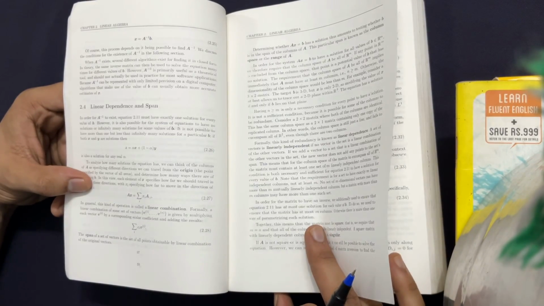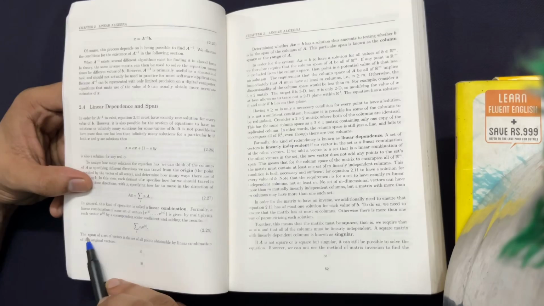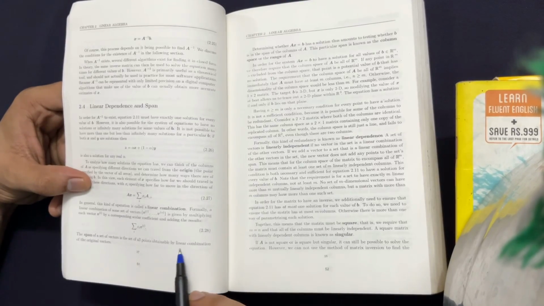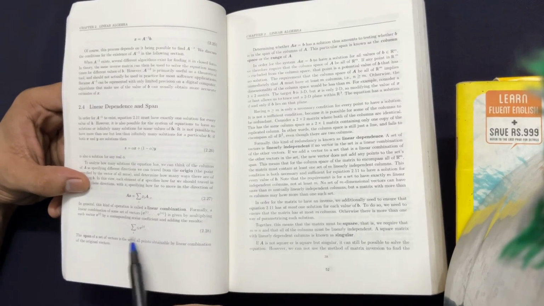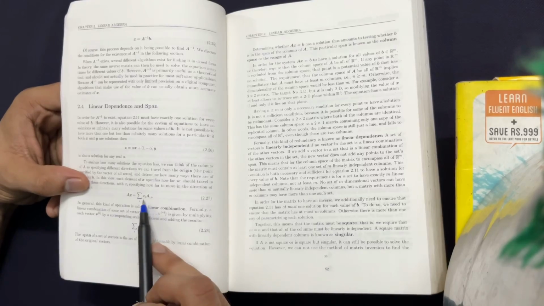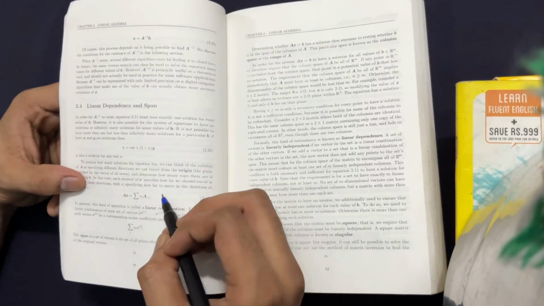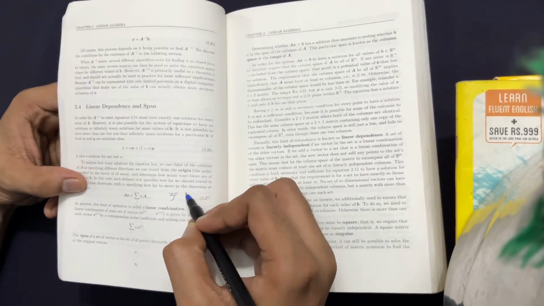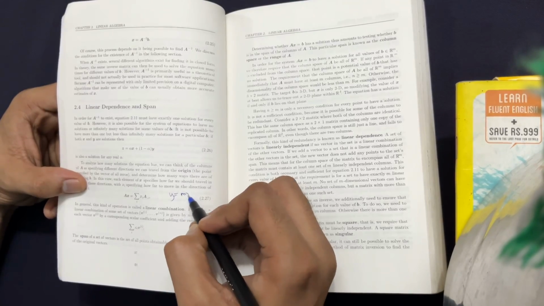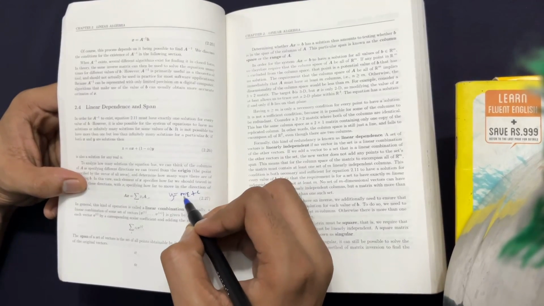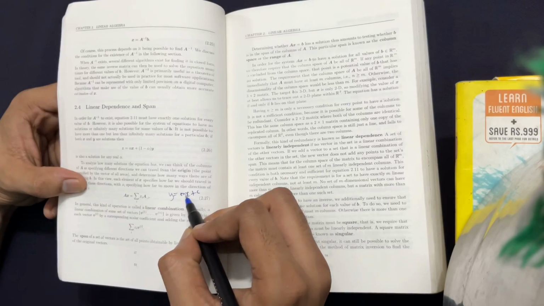So a span is basically the set of all the possible points obtained by the linear combination of the original vectors. So linear combination is basically like, let's say, y equals mx plus c. So this would be a linear combination, but there's only one x.